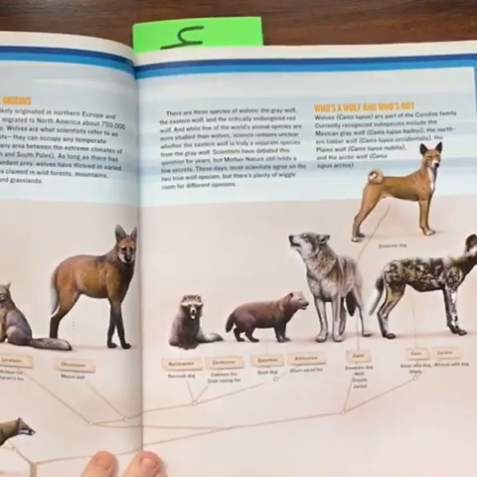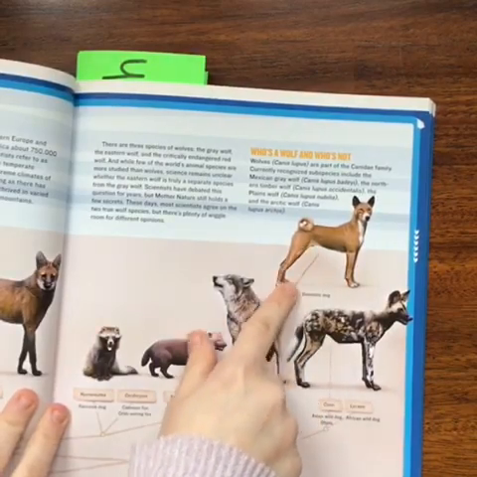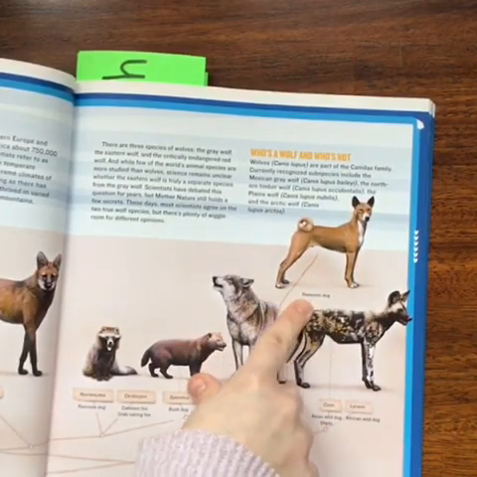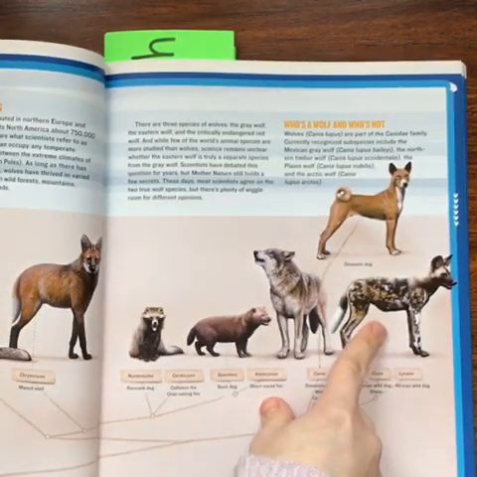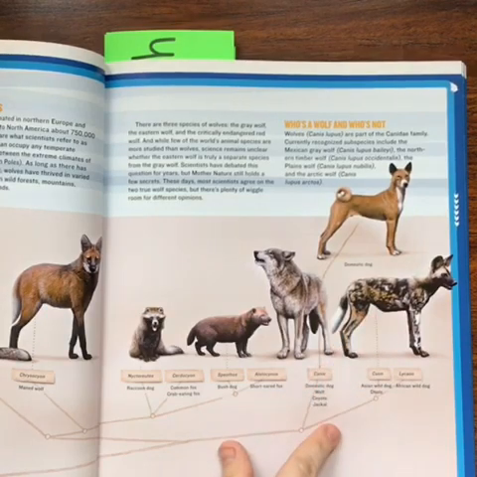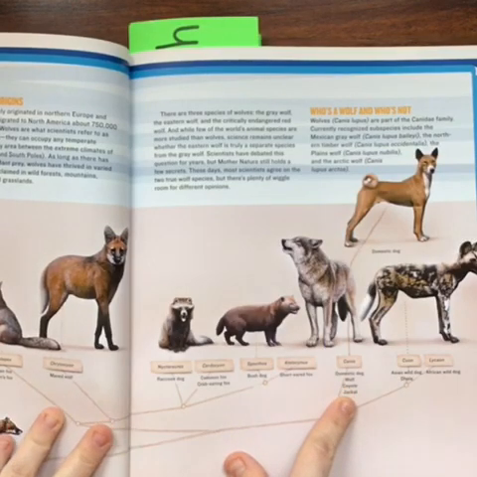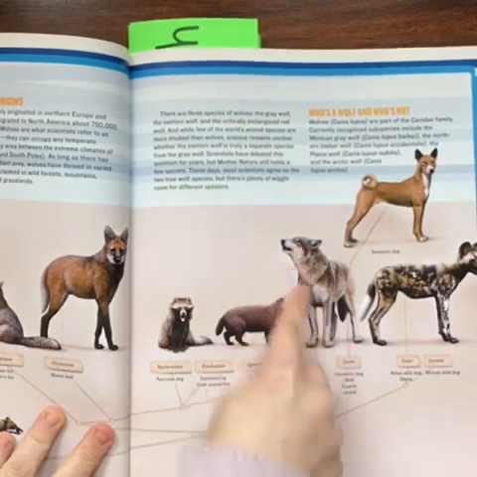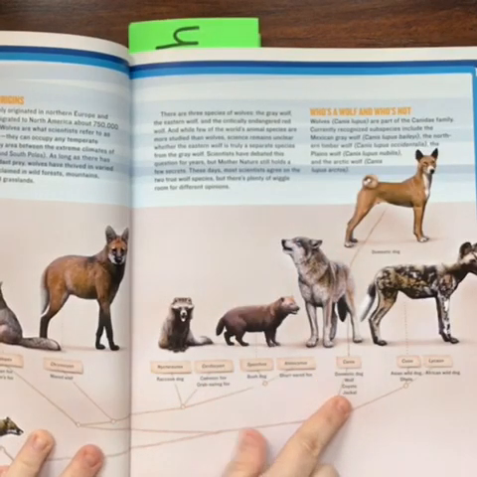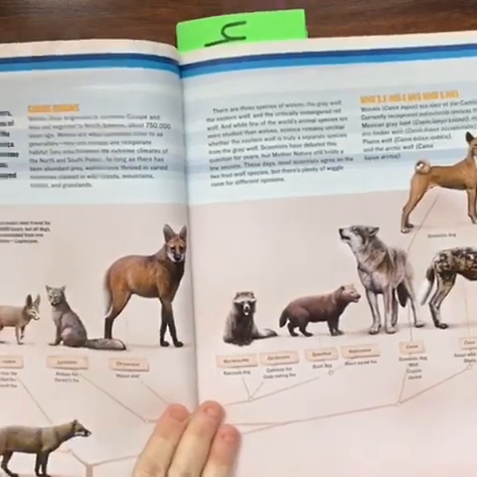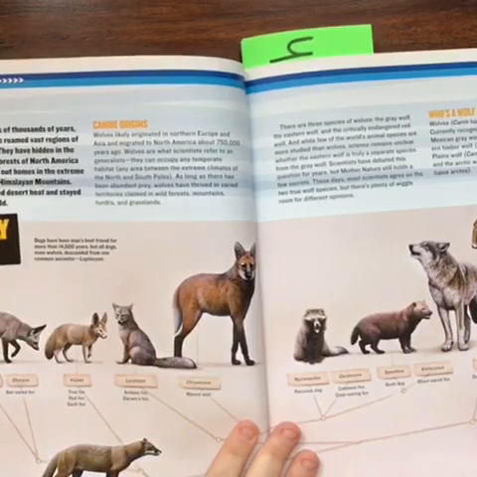So, like a dog we know today is right here, and it's labeled domestic dog because it means it's dogs that are owned by humans. Or like the African dog is labeled with the picture. Wolves are labeled with domestic dog, wolf, coyote, jackal. So those are all kind of in this picture. A lot of you have probably seen a coyote before because they live by us. Different types of foxes are all part of the wolf family.